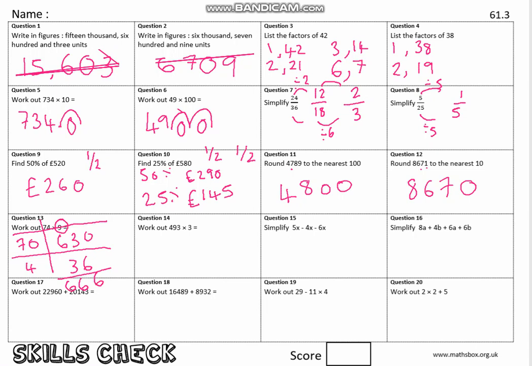Okay, so one more kind of timesing one. So we've got our 3 that's going to go here. Then we're going to split this up. So we've got a 400, we've got a 90, and we've got a 3. Okay, so we're going to times all of these by our 3. So what is 3 times 4? It's 12, and then I've got to add my 2 zeros. What's 3 times 9?